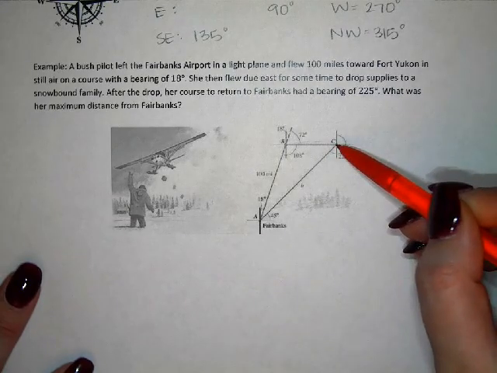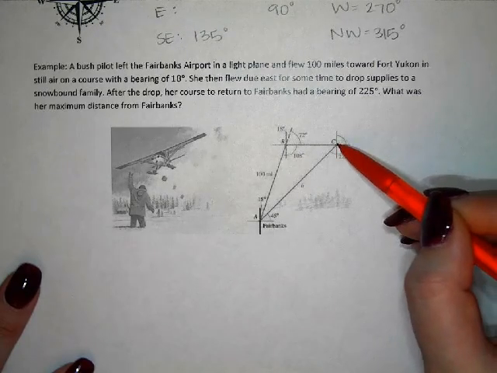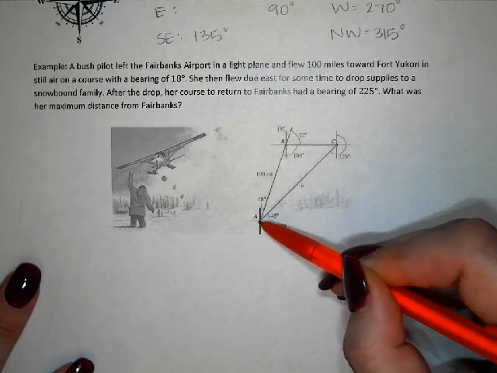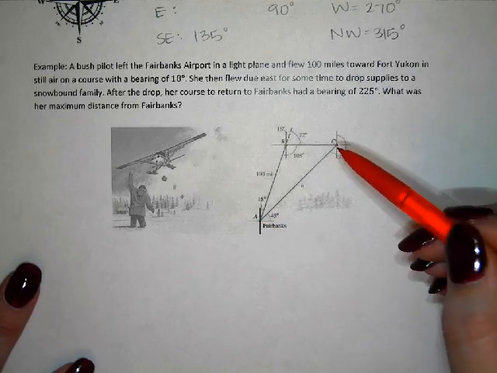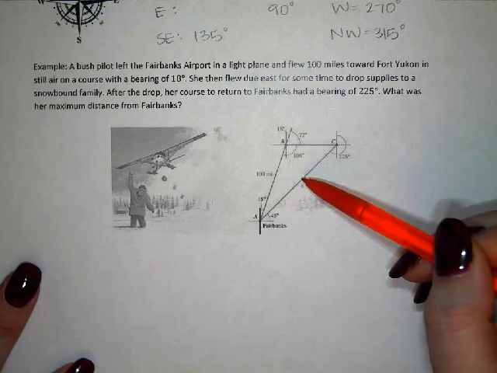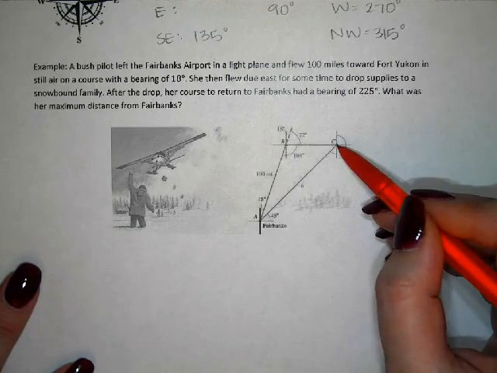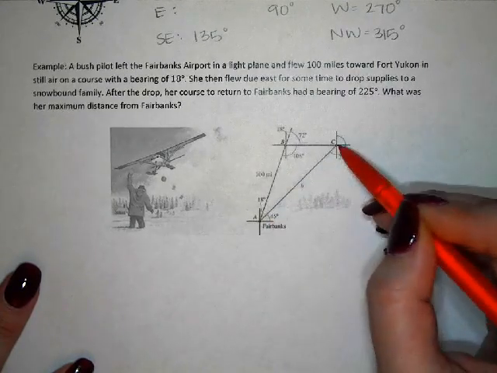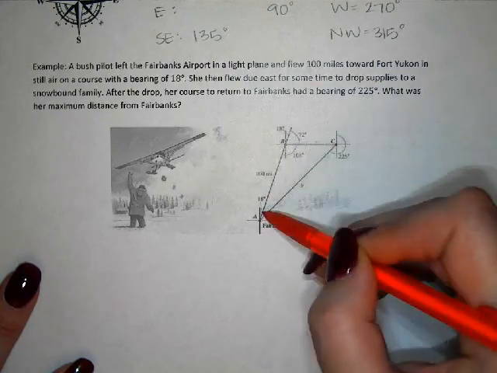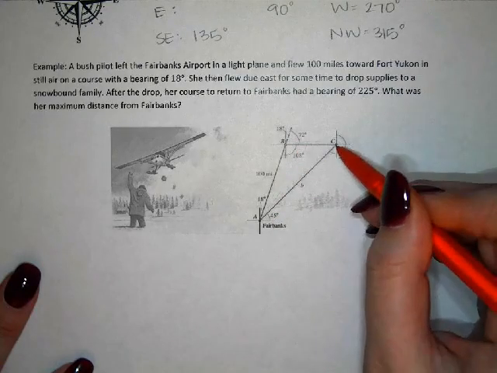What was her maximum distance to Fairbanks? So her maximum distance, if you think about all the places she flew, her maximum distance would be right here, this length, because this is not her max distance. When she's right here, that's not her furthest distance. So we can tell just visually by looking at this that this side of the triangle that was formed must be the maximum distance. So here is the max distance, and so this is what we're going to solve for.